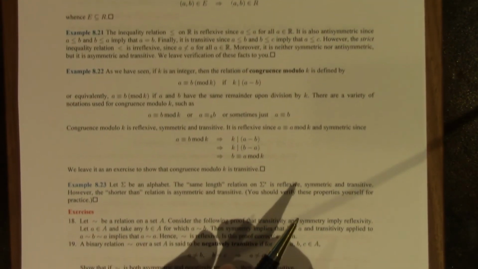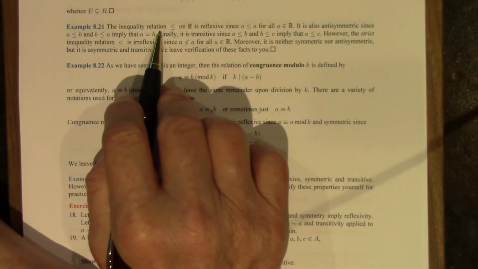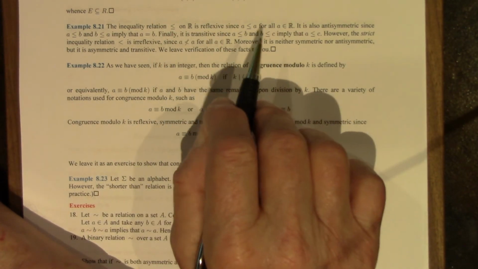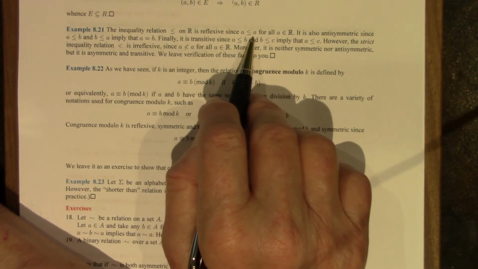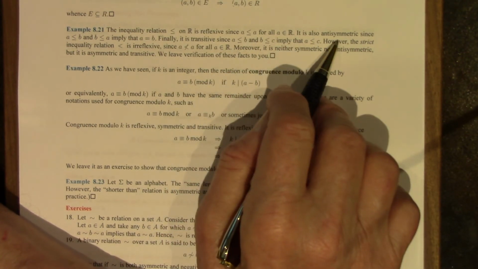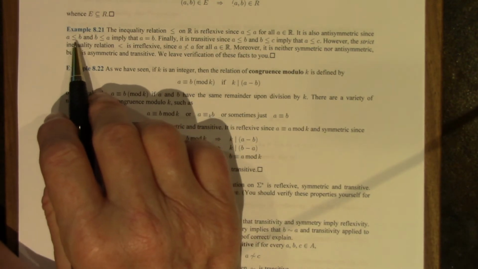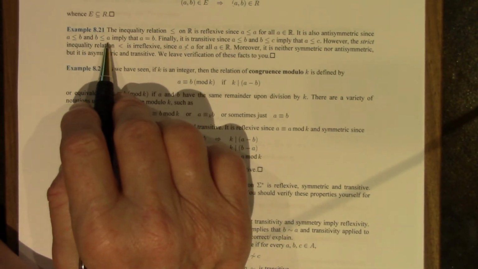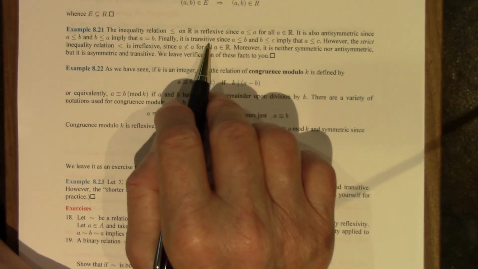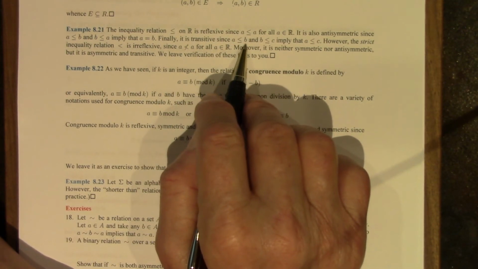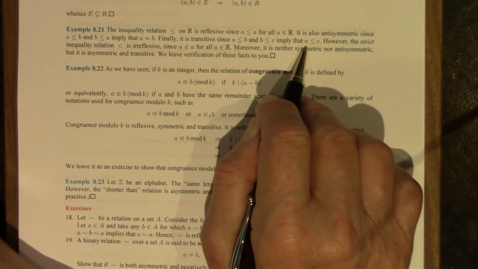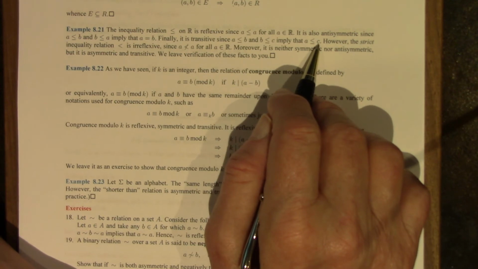So another example, inequality on the real numbers is reflexive, since a is less than or equal to itself for all real numbers a. It's anti-symmetric, since a less than or equal to b and b less than or equal to a implies a equals b, and it's transitive. a less than or equal to b and b less than or equal to c certainly implies that a is less than or equal to c.